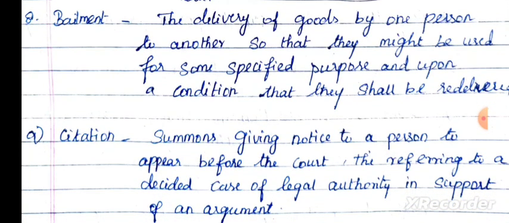Next one is bailment. The delivery of goods by one person to another so that they might be used for some specified purpose and upon a condition that they shall be redelivered. So bailment is like bail, we deliver some kind of goods from one person to the other so that the condition will be specified. This is what the arrested person will give.